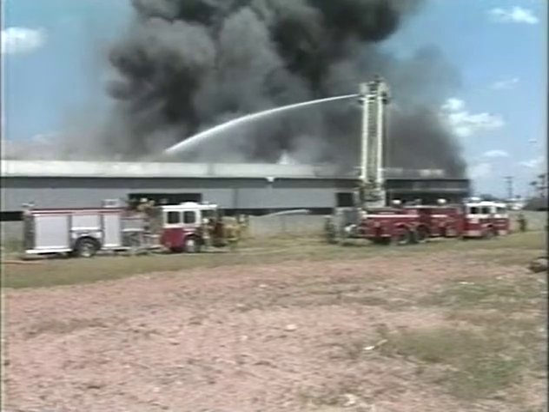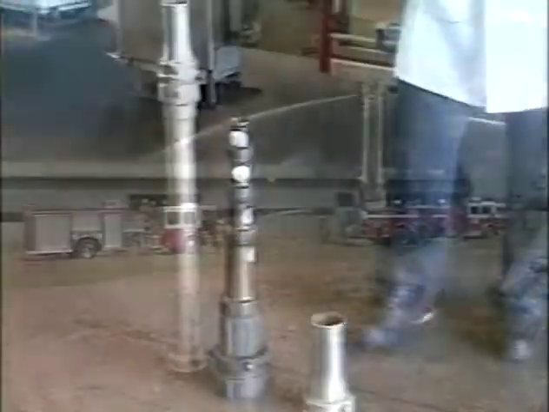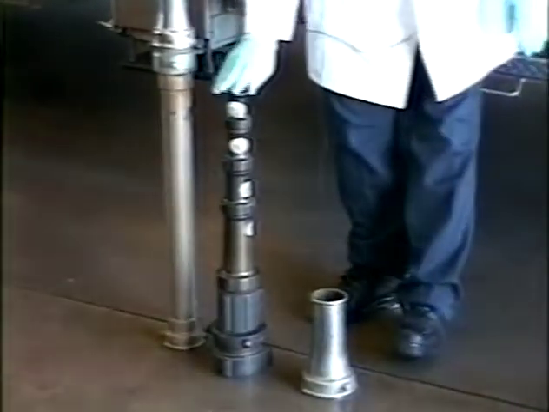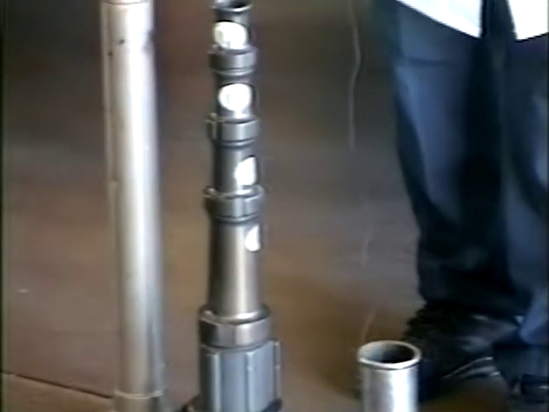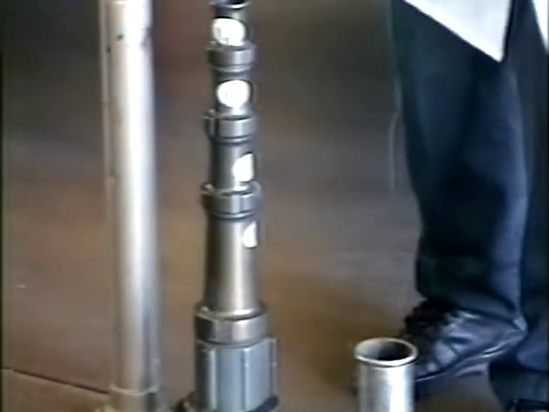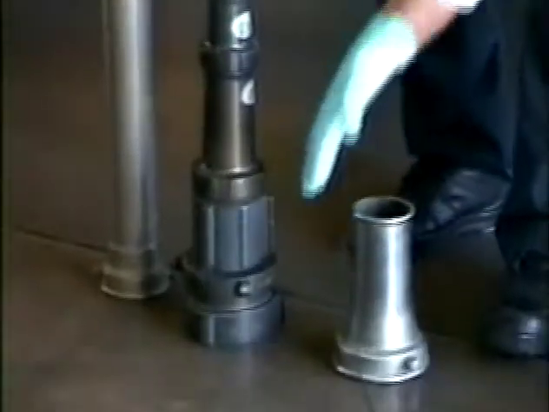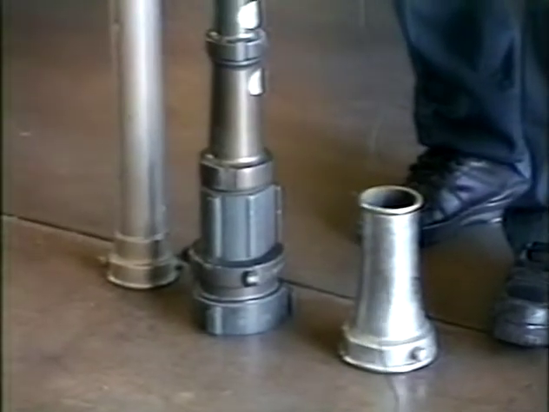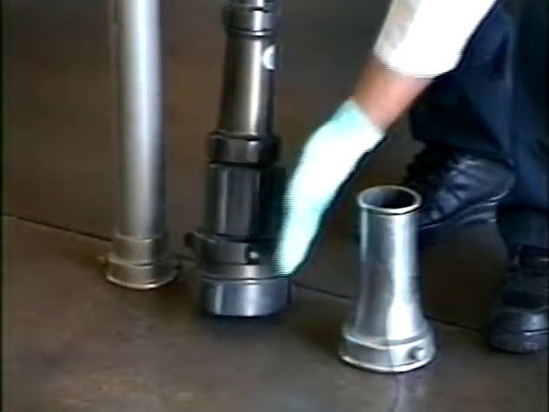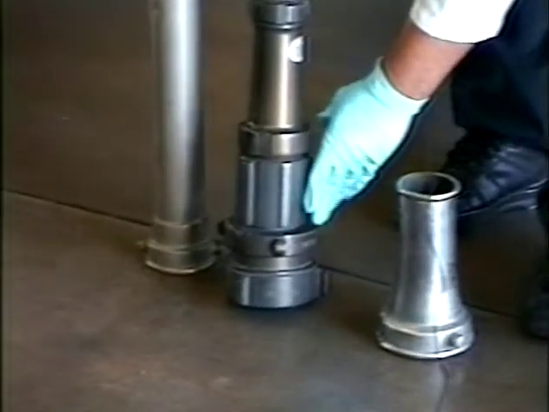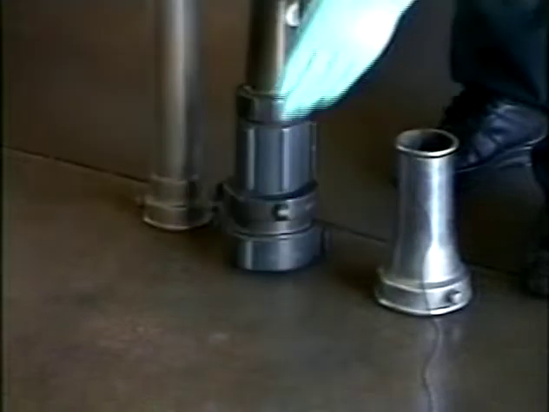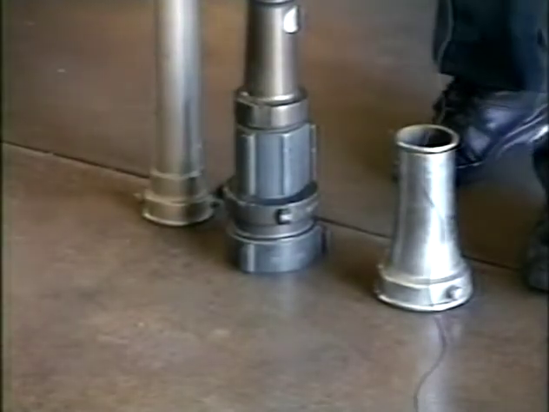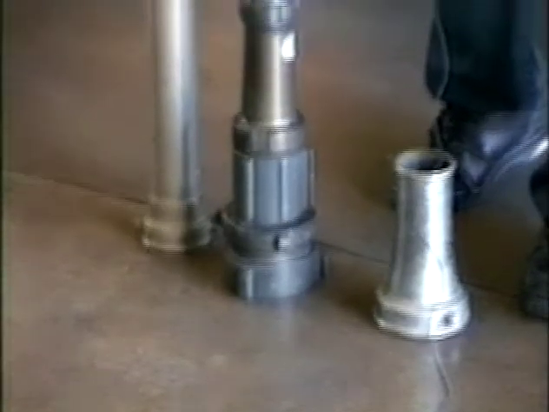Now, we have an array of these smooth bore nozzles here. This center nozzle is our classic stacked tip. We have 4 tips basically that build onto each other. Very ingenious. And then we have a stream shaper, which we will discuss at length in a few minutes. And then this is a reducer, as the tip of the stream shaper goes to a 2.5 inch, and the reducer coupling goes 2.5 to 3.5, so we can use it in the ladder pipe situation.